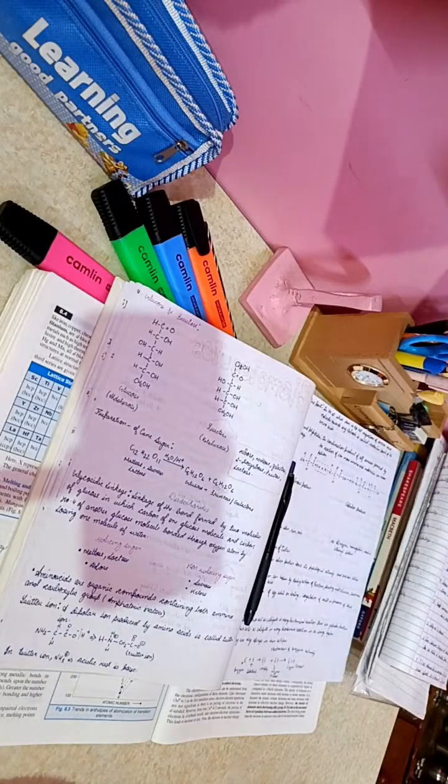Reducing sugar: maltose, lactose, aldose. Non-reducing sugar: sucrose, ketose. Amino acids are organic compounds containing both amino and carboxylic groups.